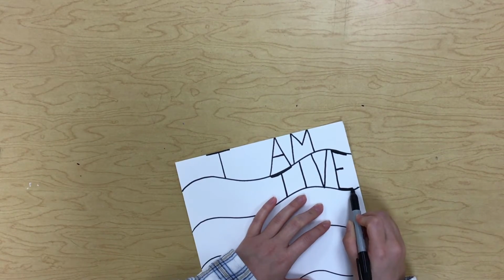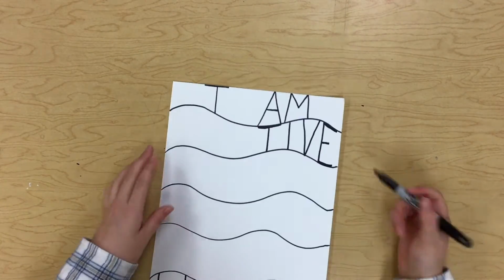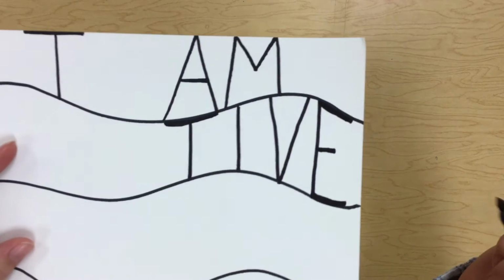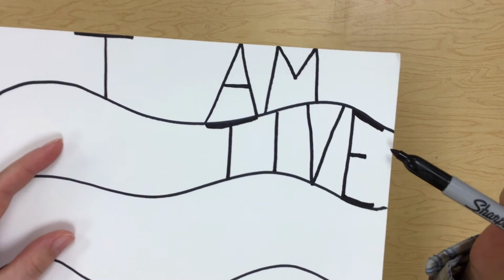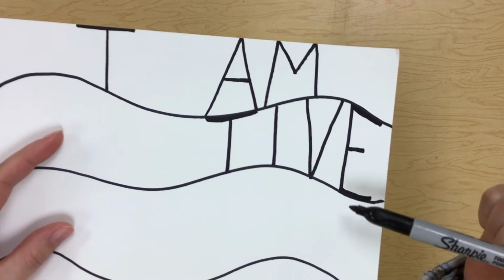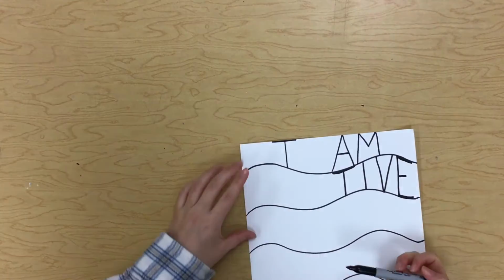And you can see how I'm doing T's and E's and L's. I'm kind of just making that line a little thicker. Since it goes right up against that line, I'm just making it a little thicker where my letter is supposed to be.